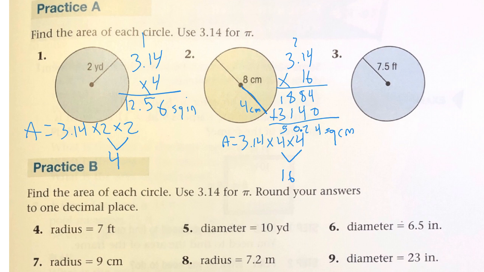And then you can see if you can get number 3. You would set up the problem as area equals 3.14 times 7.5 times 7.5.